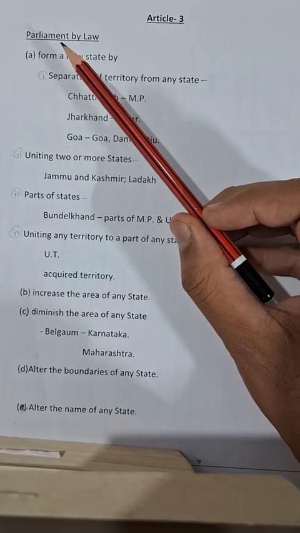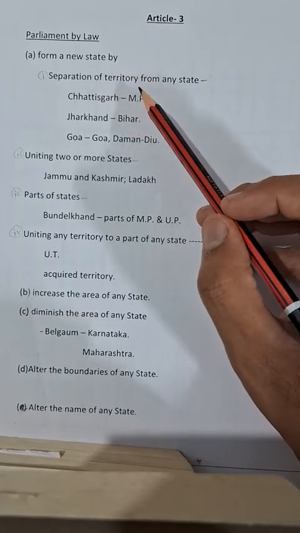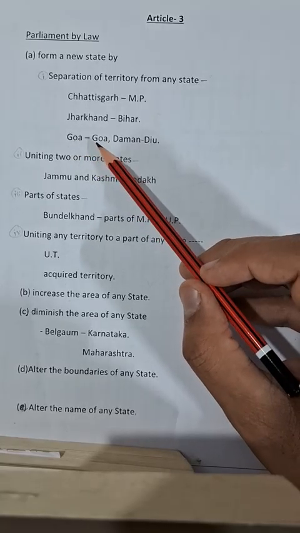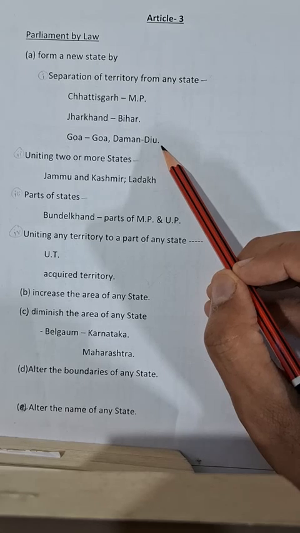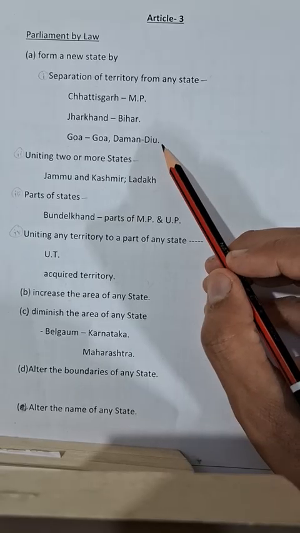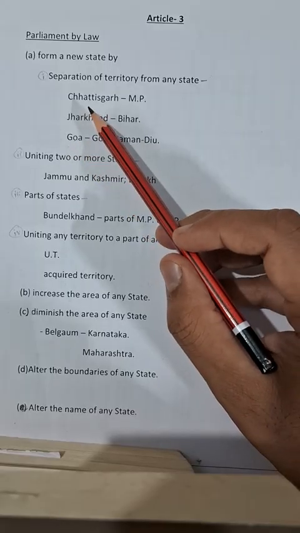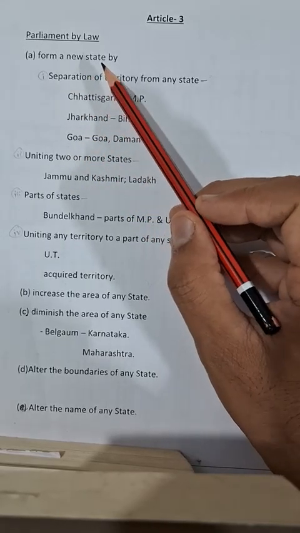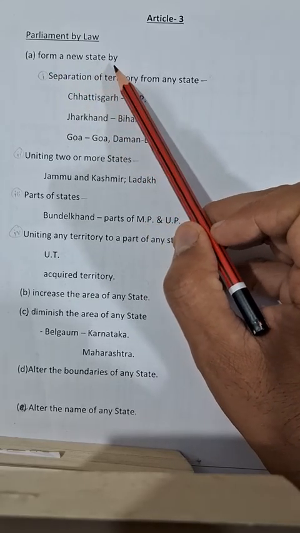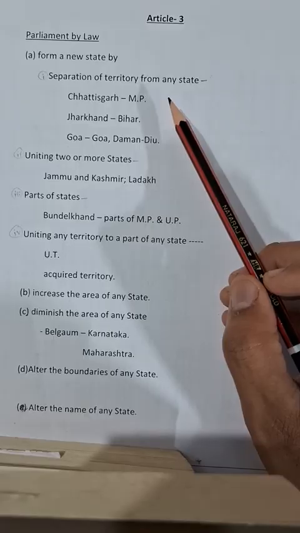So we can read it like this: Parliament may by law form a new union territory by separation of a territory from any union territory. Now for example, Goa, earlier it was a union territory, Goa, Daman and Diu. Now the Parliament decided that Goa should be separated and Daman and Diu remained union territory, whereas Goa became a state. So this is the first method by which a state or a union territory is formed. So wherever state is there, just remember that a parliament may form a new state or parliament may form a new union territory. Anywhere state comes, you should apply union territory to that also.